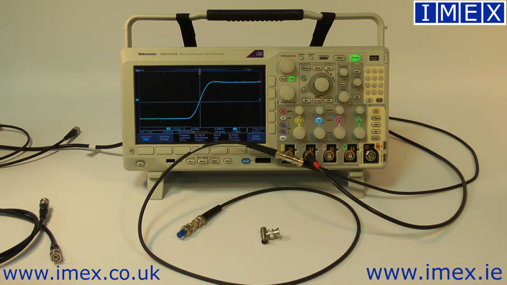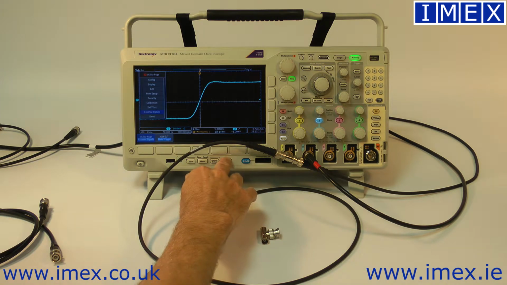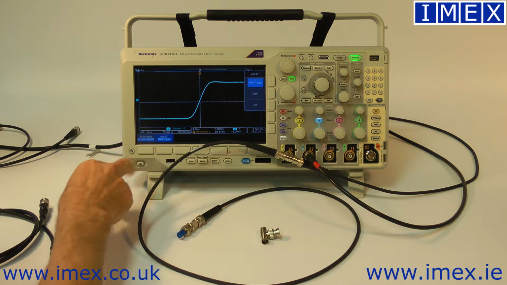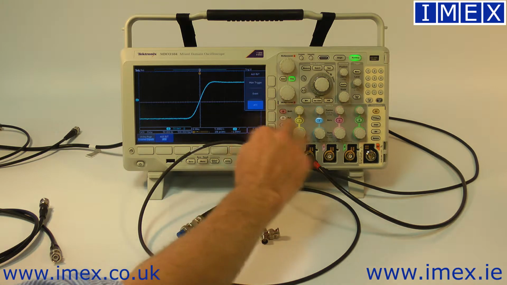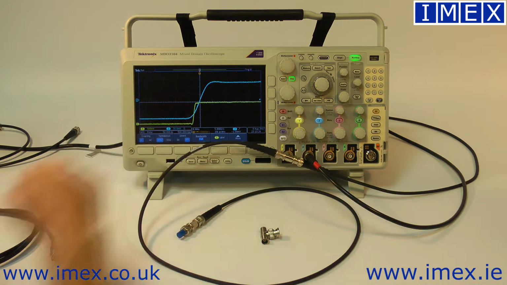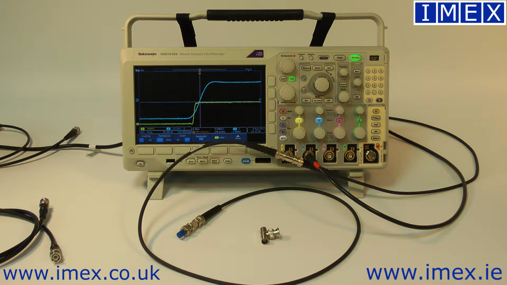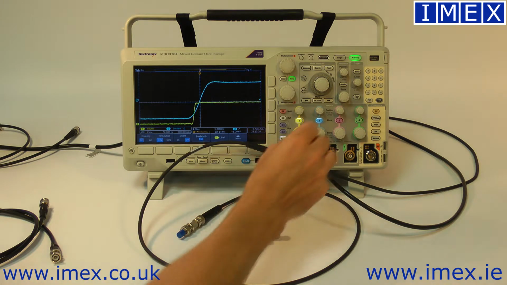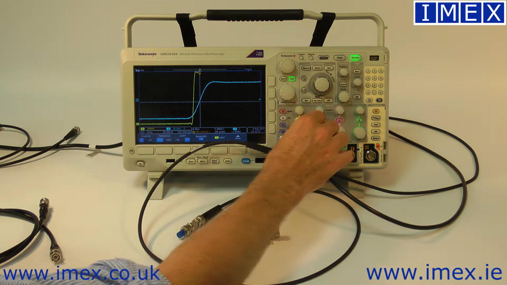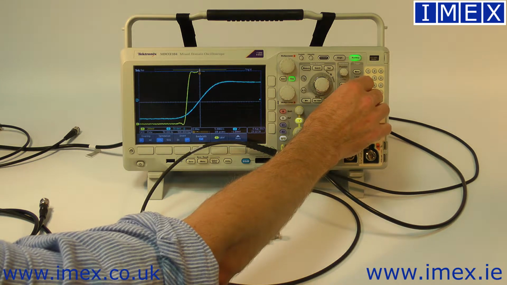But the aux out pulse from the scope can be set to be synchronous with the AFG. So let's have a look at that. It's under the utility menu, aux out, AFG, pop that on, so that's on. Our channel 1 is now on the aux out pulse, synchronous with the AFG output. Bring that up, time base out.